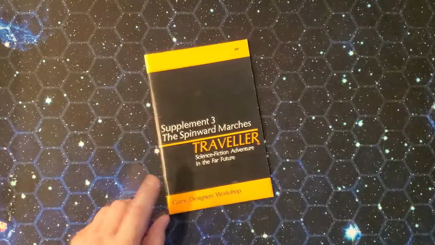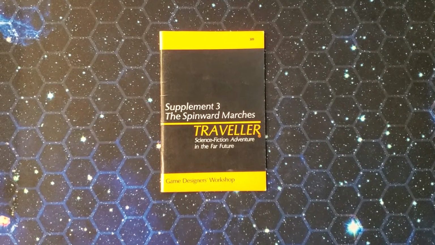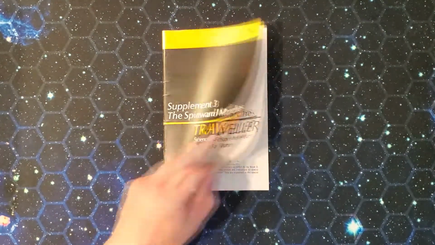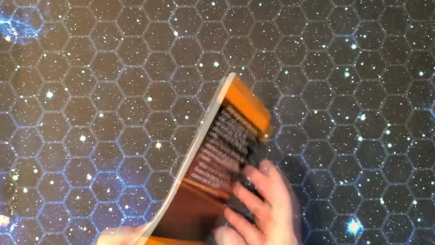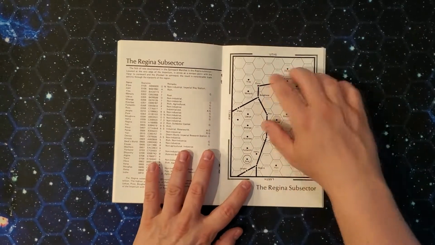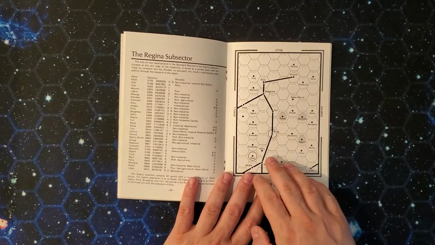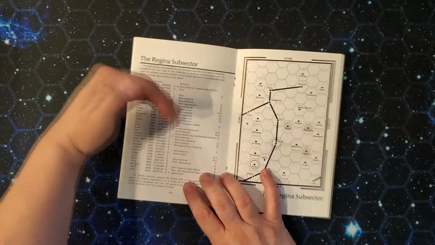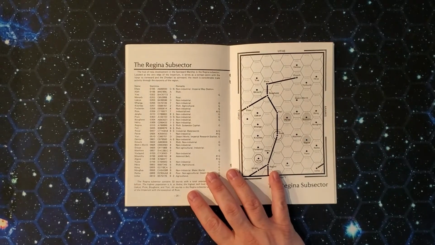The Spinward Marches were, of course, introduced as sort of the default campaign starting place for Traveller. This book dates from 1979, Supplement 3, The Spinward Marches. What you got in here were these one-page maps. It's, of course, one of the little digest-sized books. You got a page of map and then another facing page of stat block for each of the 16 sectors that's in here.